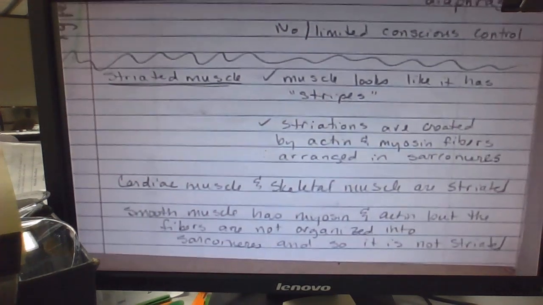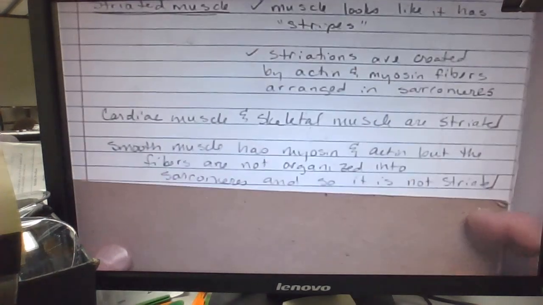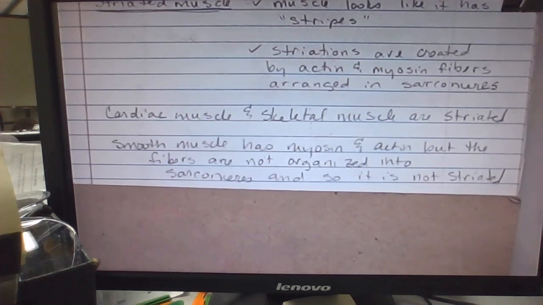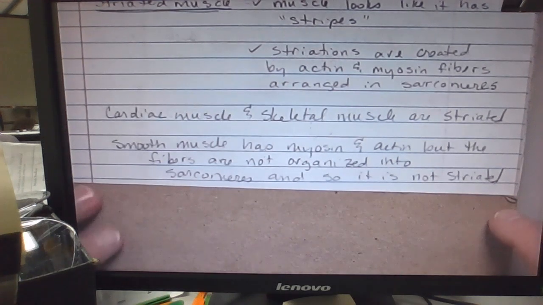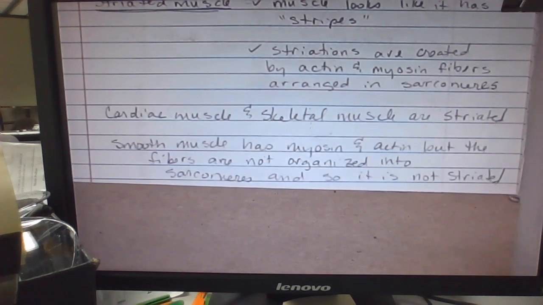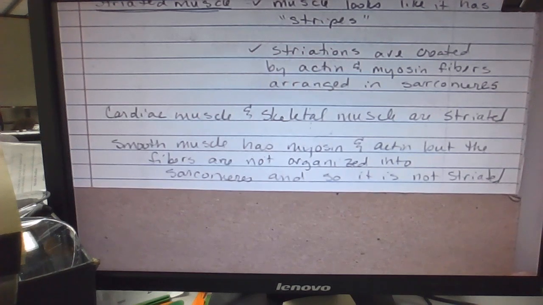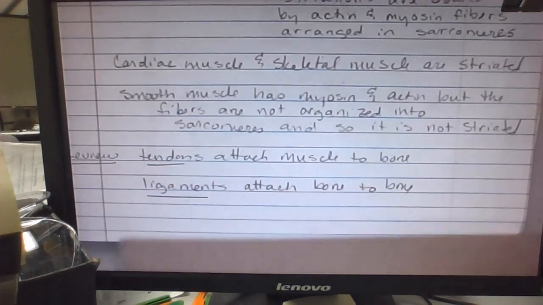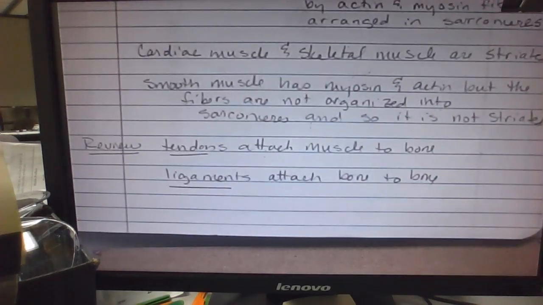Smooth muscle has actin and myosin fibers, but those fibers are not organized into sarcomeres, and so it does not have that striated configuration. All right, so a little review. Tendons attach muscle to bone. Ligaments attach bone to bone.